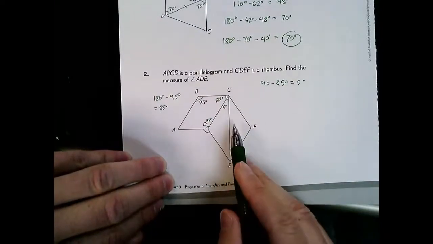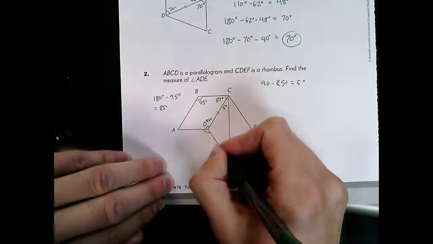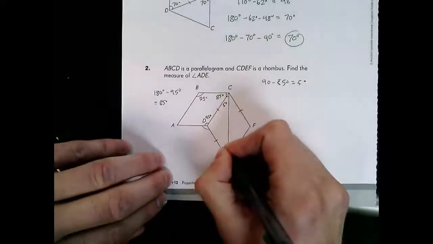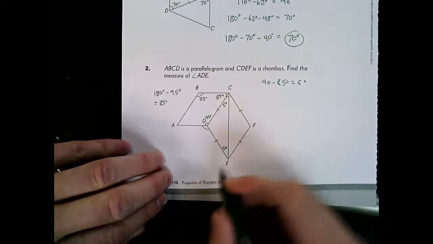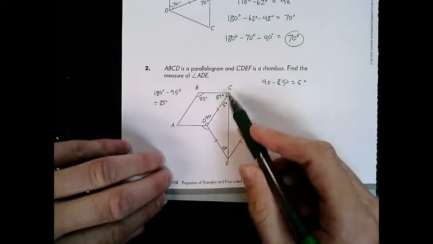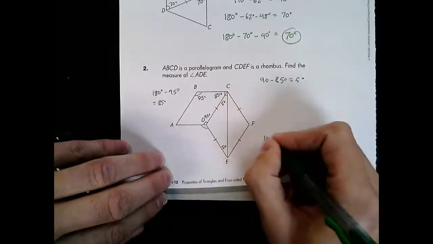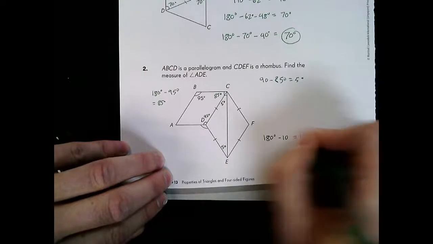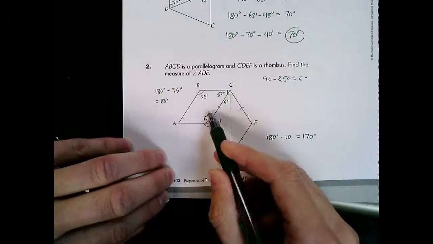What do I know about this shape? Oh, it's a rhombus, so all of these sides are equal, which means this is a little isosceles triangle, so that's 5 degrees. If that's 5 and that's 5, and this entire thing needs to be 180, 180 minus 10 is 170 degrees for this right here. And now I just got an angle on a point, and I found two of the angles.